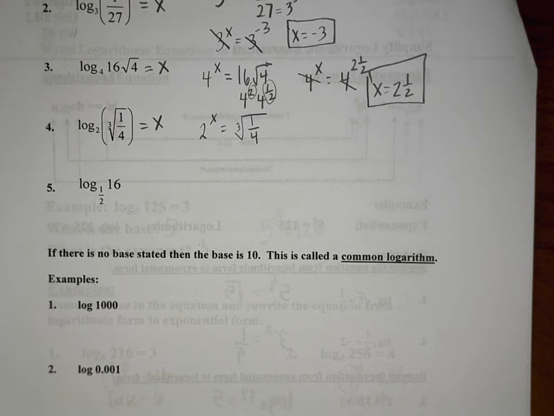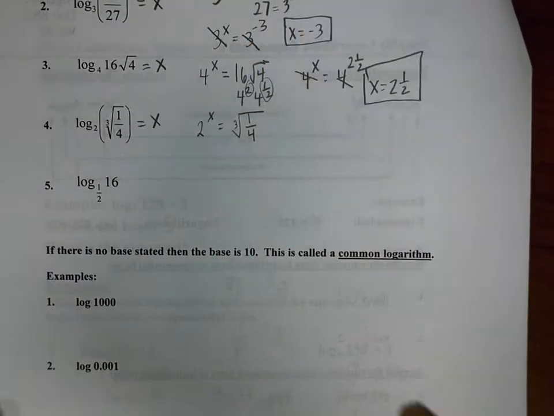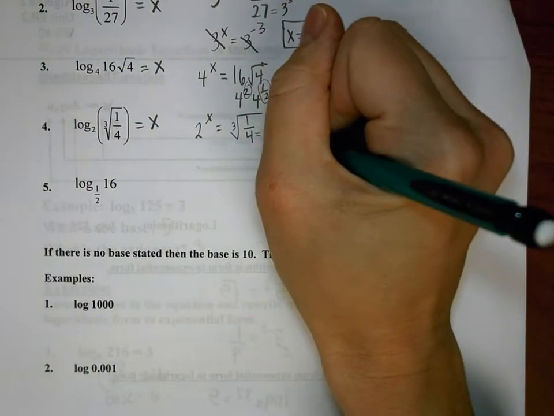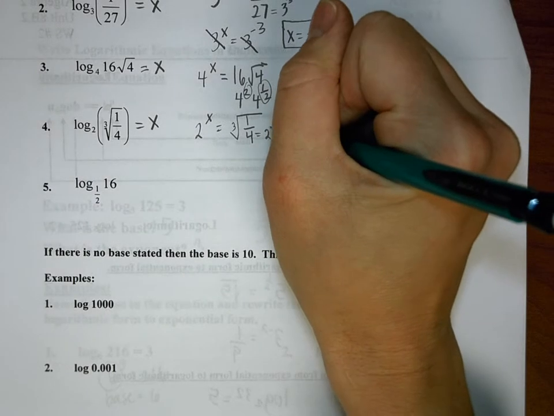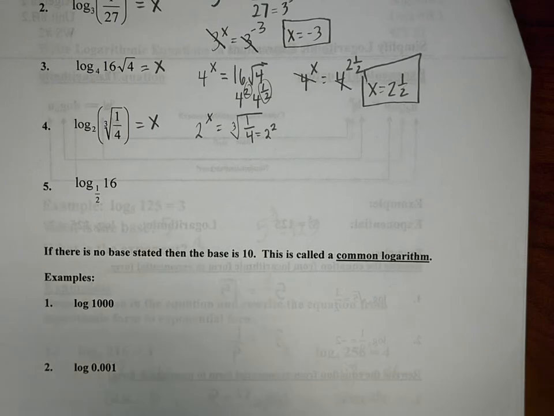We need like bases. Okay, what would be our base? 2. Okay, so we know that 4 is really 2 to the second power. But again, we don't want that fraction. So how do I change 2 to the second power so that it's not a fraction?